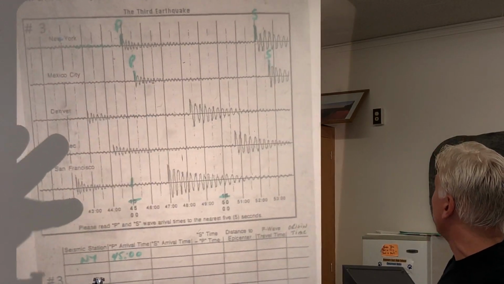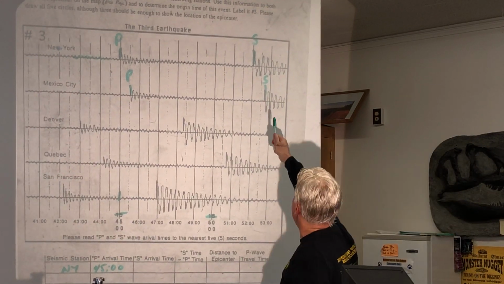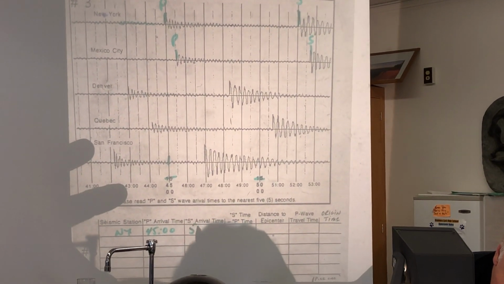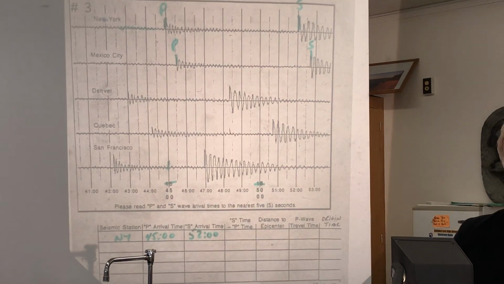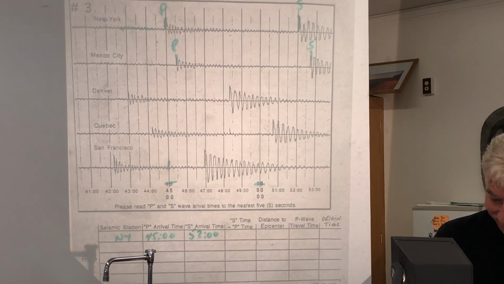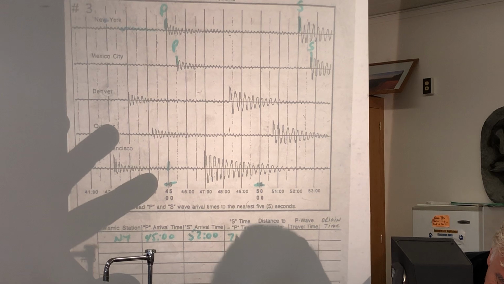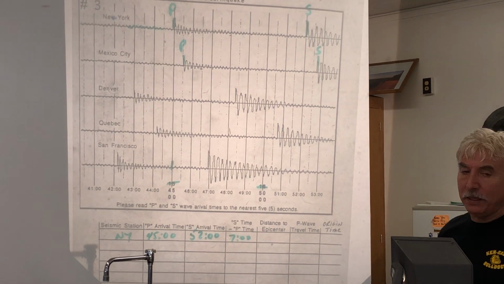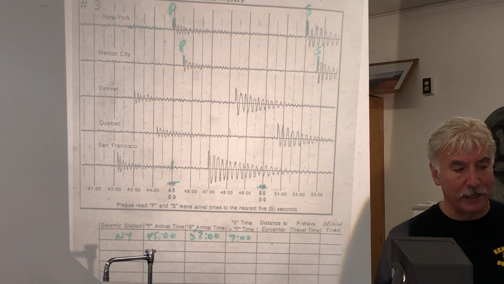We look down on the chart, and we look straight down from the S wave, and the S wave arrived at 52 minutes. So how much time gap is between 52 minutes and 45 minutes? Hopefully you don't need a calculator. It's 7 minutes of time between them. Now, if there's 7 minutes of time between them, how far away is the earthquake?